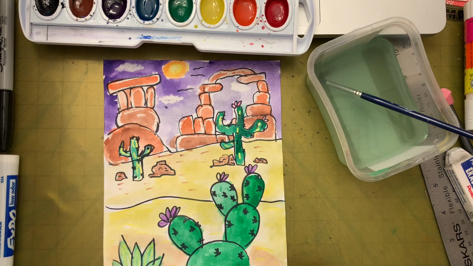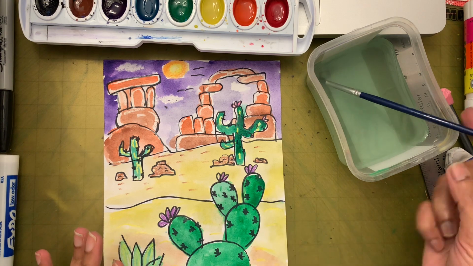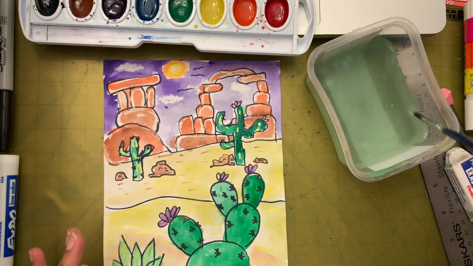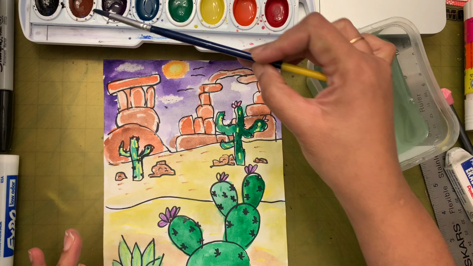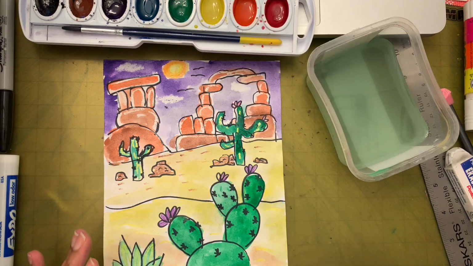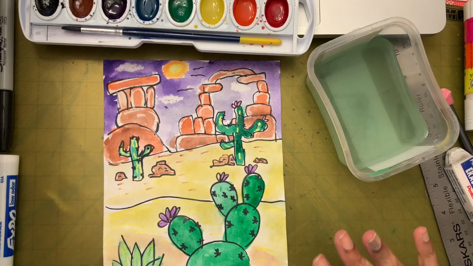So email me your finished work, and then don't close your watercolor palette right now because it is wet. You can rinse your brush and put it on the side and wait for your watercolor to dry, and then you can close that.